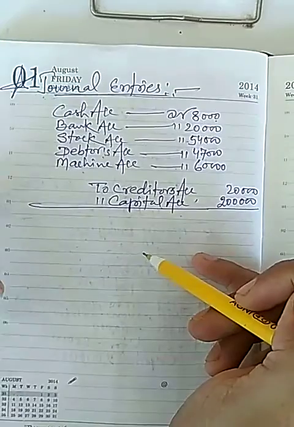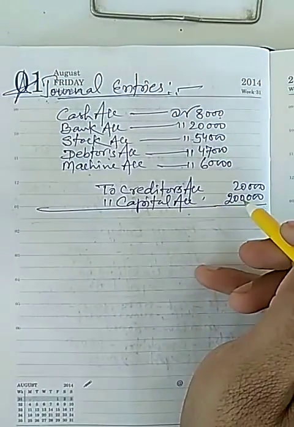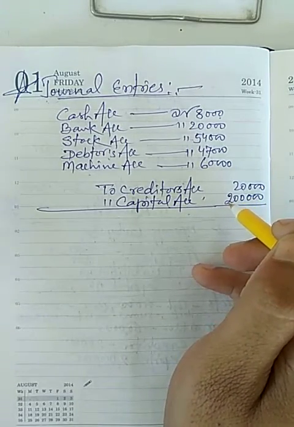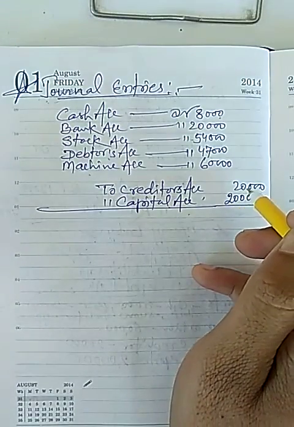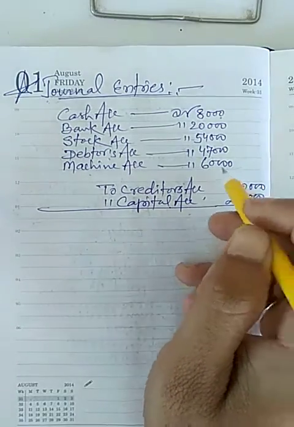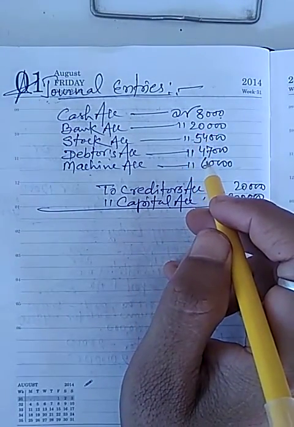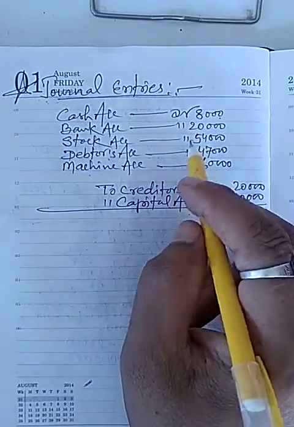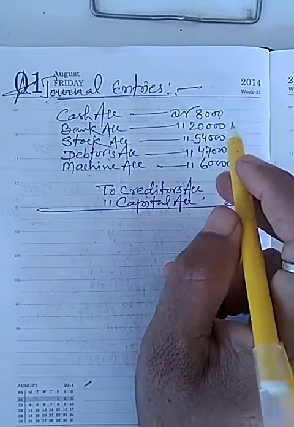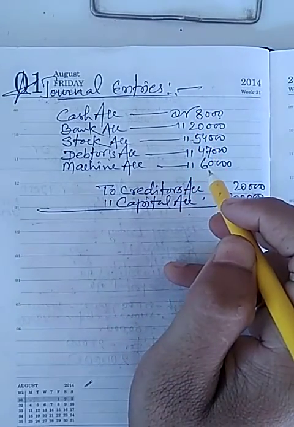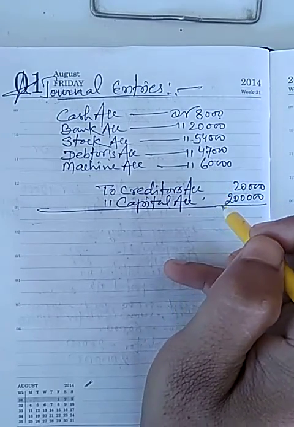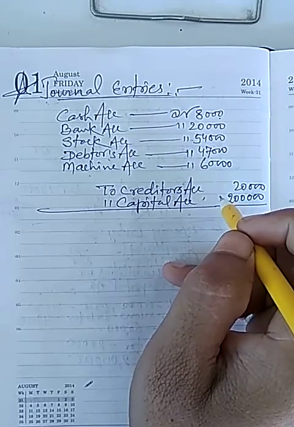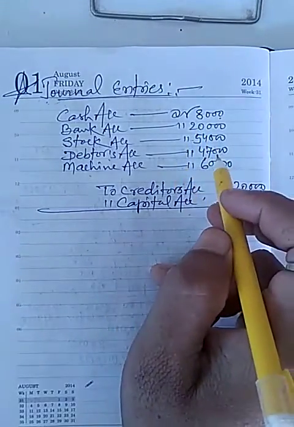Now when I add the total credit side, it is 2,20,000. But in debit side, total asset is 1,89,000 only. So creditors and capital are exceeding assets.